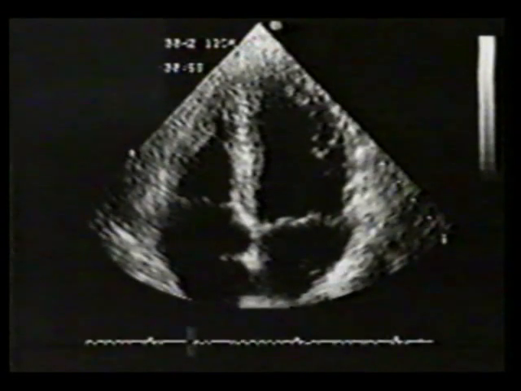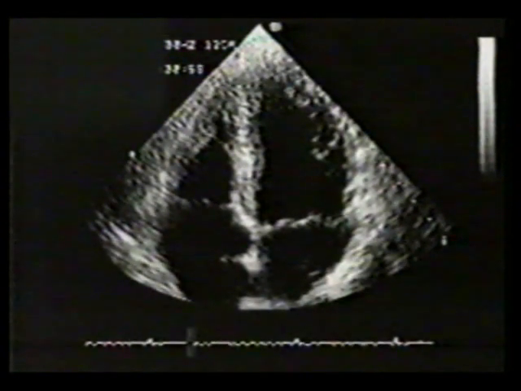We will continue the two-dimensional examination by moving the transducer to the cardiac apex. The ultrasound beam is oriented along the long axis of the ventricles such that a 4-chamber view is obtained. This is a systolic still frame.